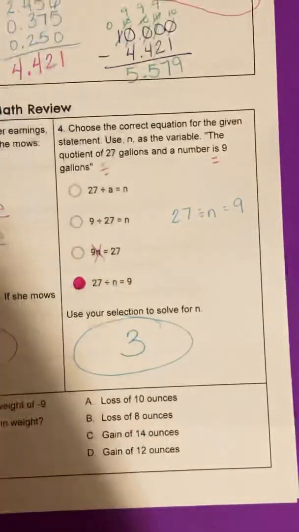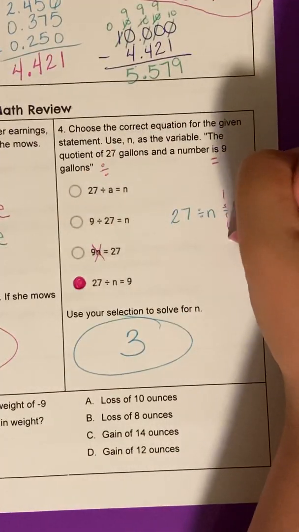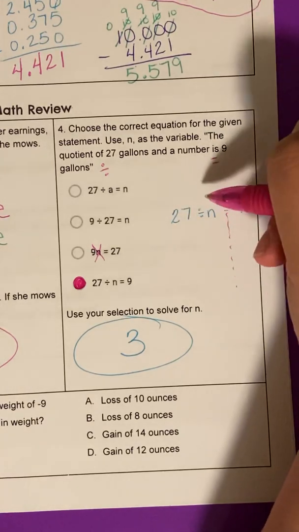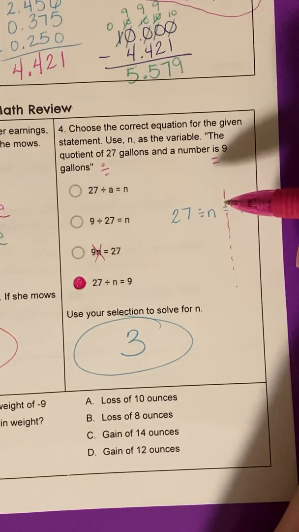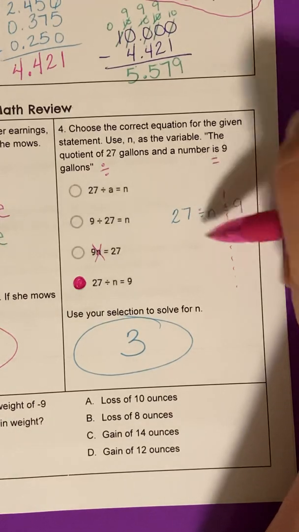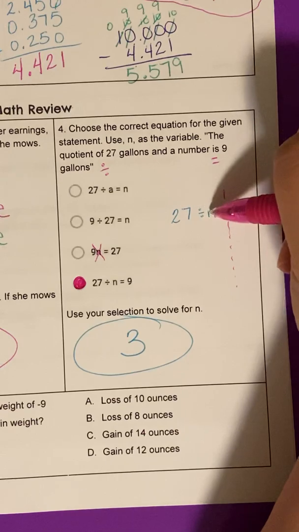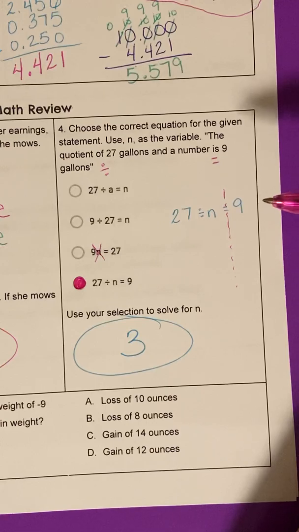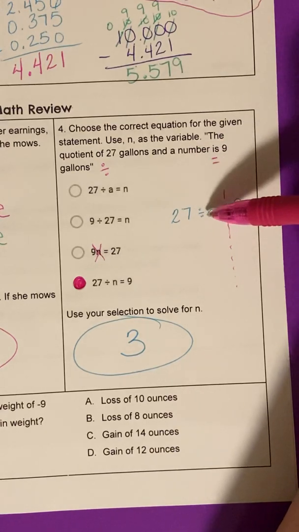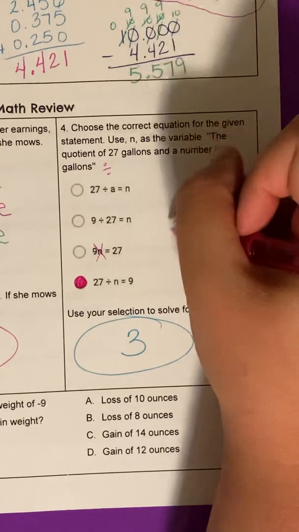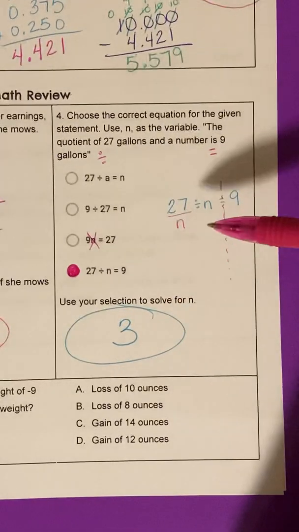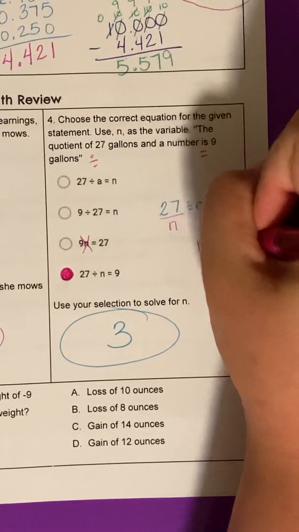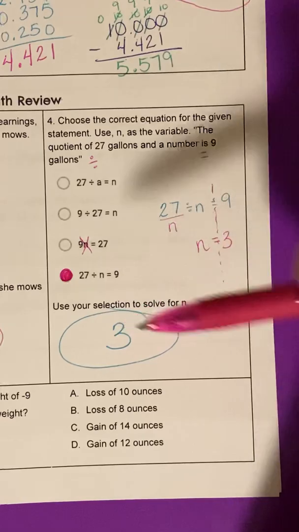However, we can also solve it by putting an invisible line down our equal sign. The opposite of division is going to be multiplication, so we need to see 9 times what is going to be that 27. When you divide by N, this is 27 divided by N. So 27 divided by 3, in fact, is going to be 9. So this N is going to equal 3. And our answer here is 3.